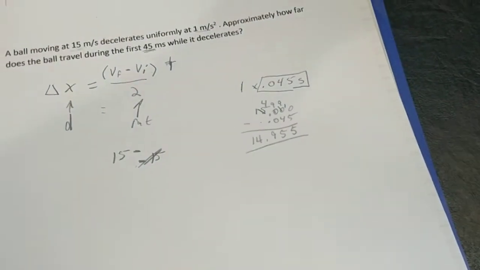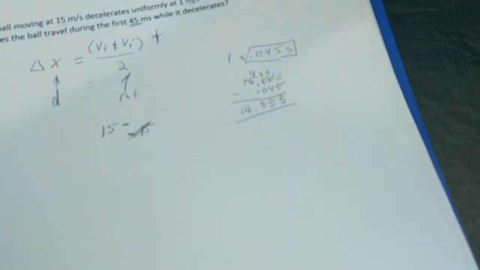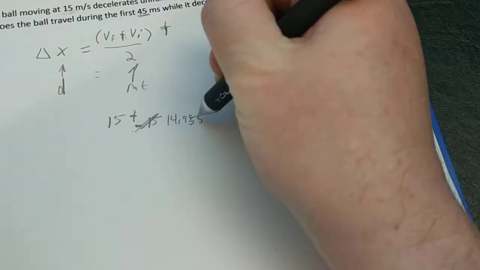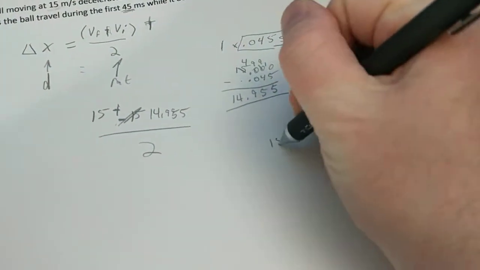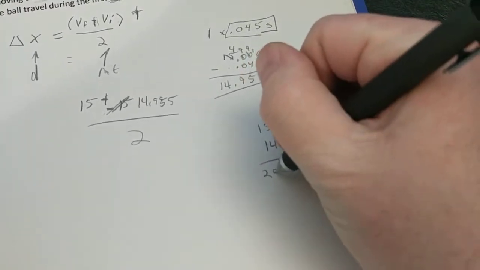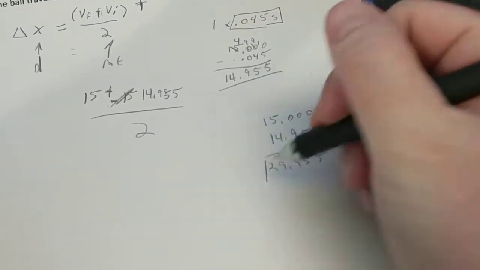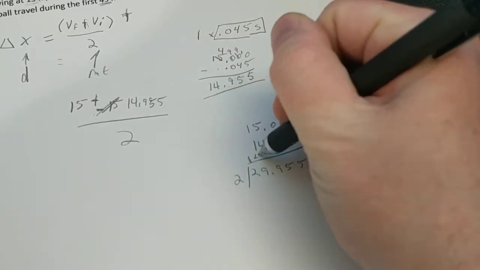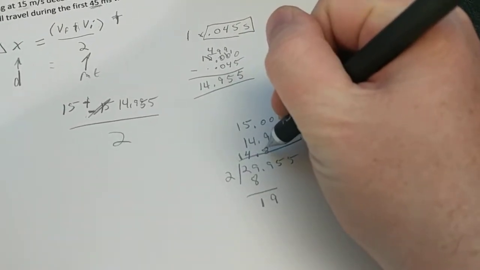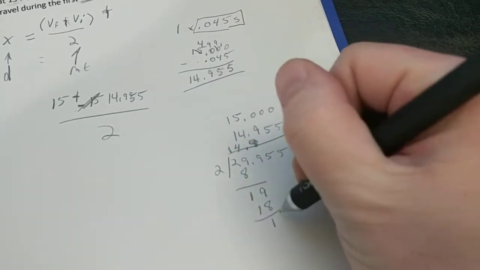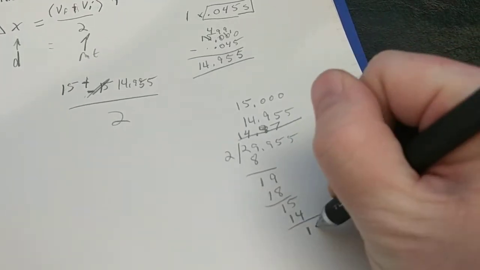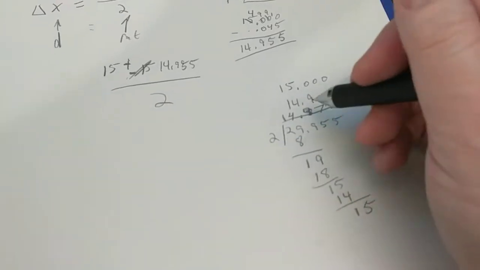So now we've got, oh, that's a plus, that's my problem. Sorry, that's how you do averages. So plus 14.955, divided by 2. So now we need to add those two things together. 15 plus 14.955 is going to equal 29.955. And we're going to divide that by 2 to get our average velocity. So divided by 2, that's going to go into it 1 time, 4 times, 1, and that's going to drop down. That'll be an 8, 9, 18, 1, 5, 7, 14. Now I would never actually go through and do this this far, but this is how you would get the answer. 7, and then you're going to have some remainder, but let's go with what we have, 14.977.